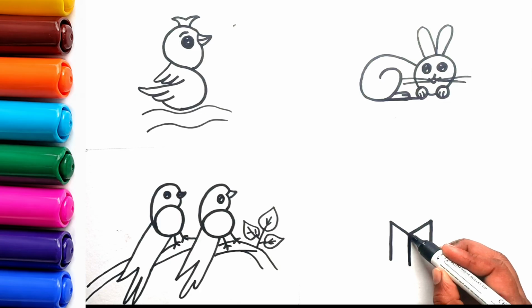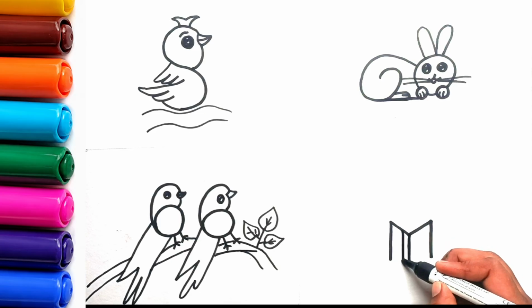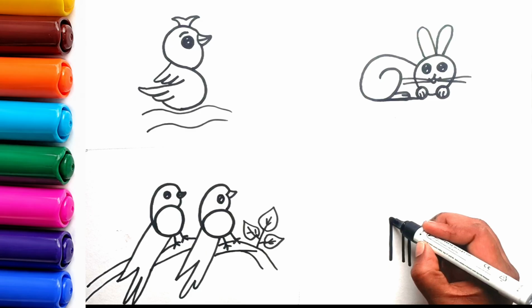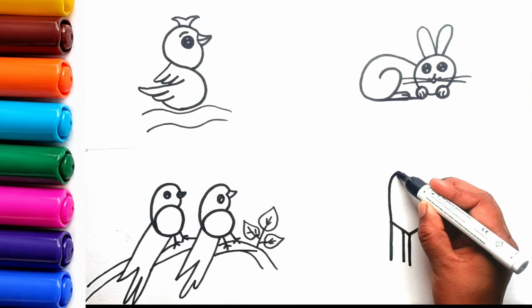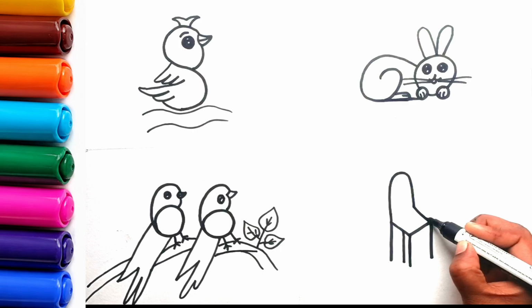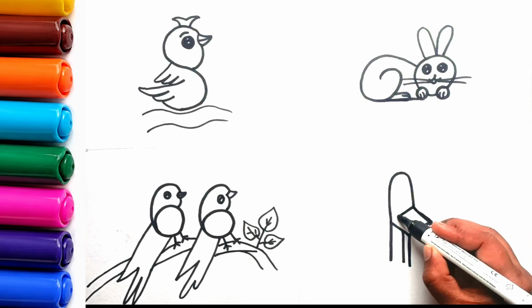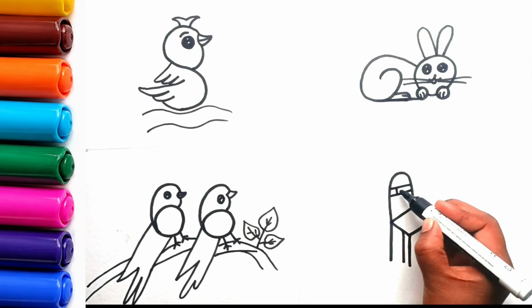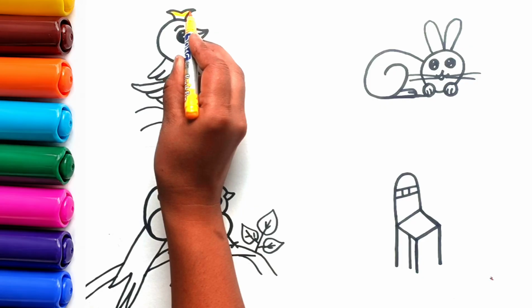So beautiful. This is M, and we draw now some lines. And this is looking like a chair. Yes, this is a chair.